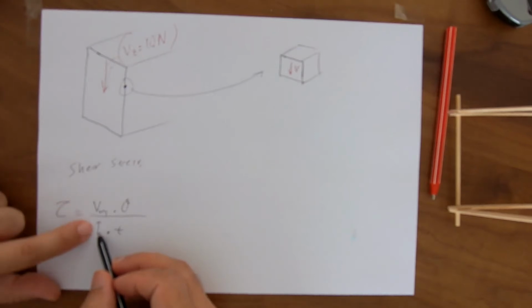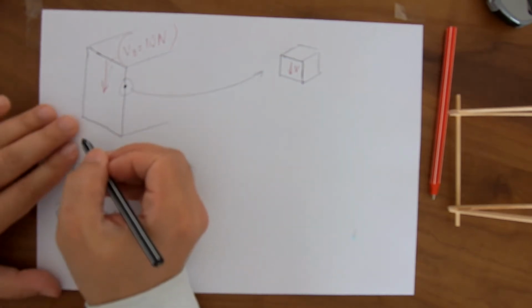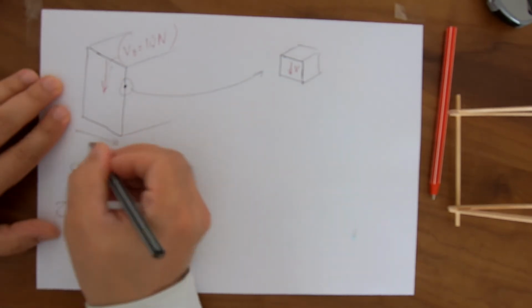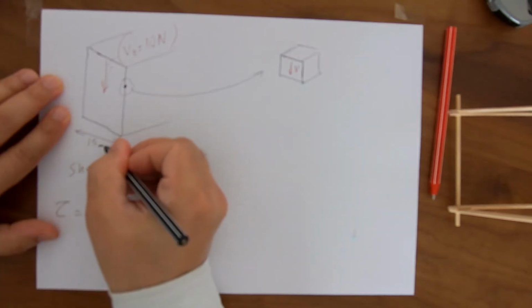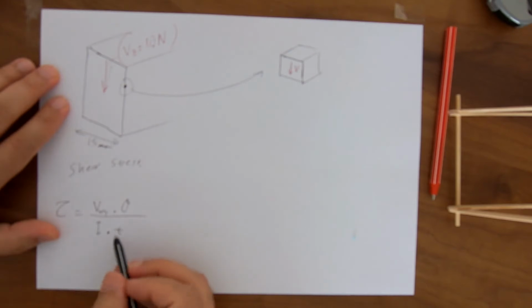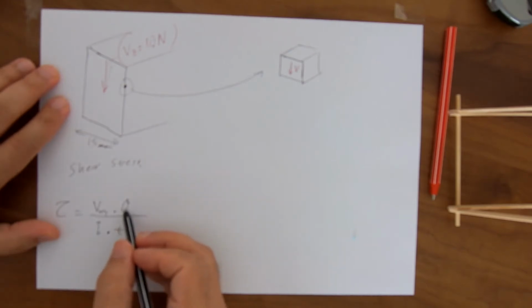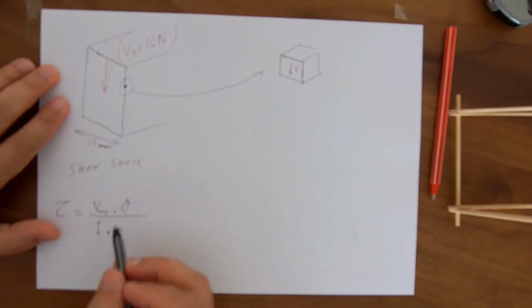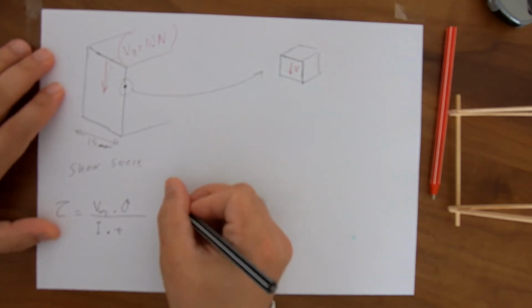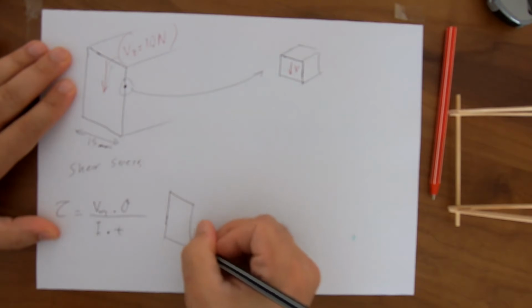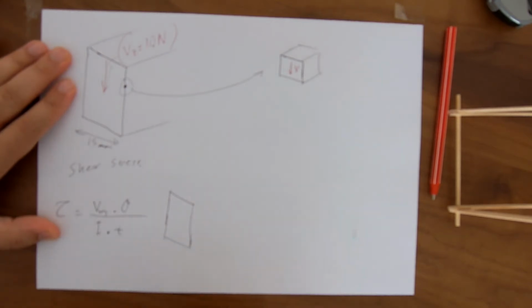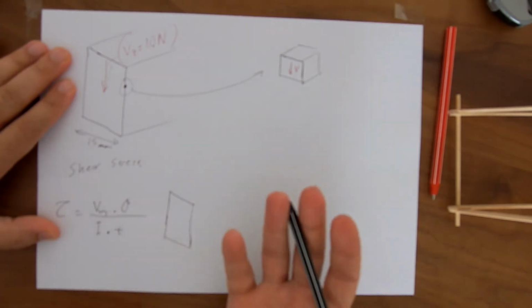I, we can calculate I by using the formula BH cubed over 12. T is 15 millimeters. Here it was 15 millimeters, therefore T is equal to 15. And we can calculate Q. What was the Q? Q is the first moment of area about a line.